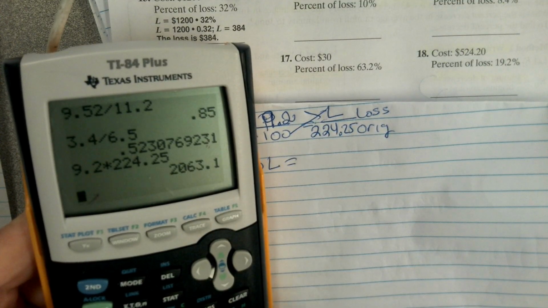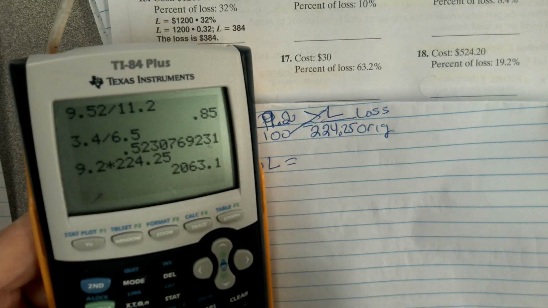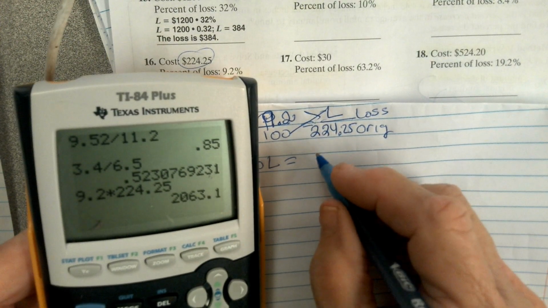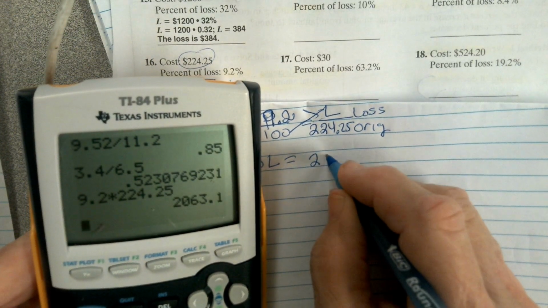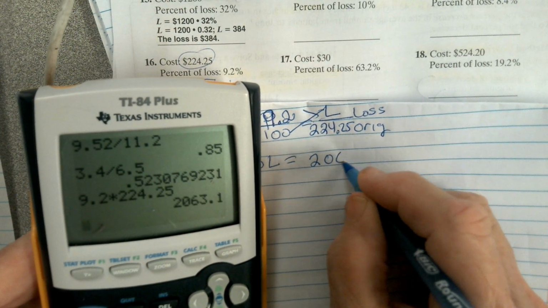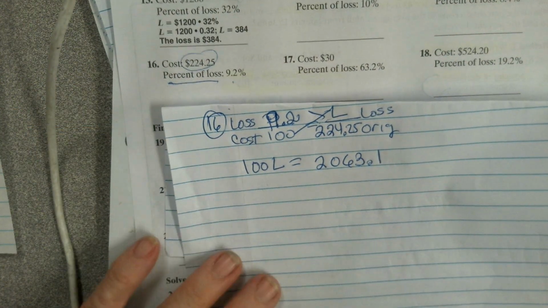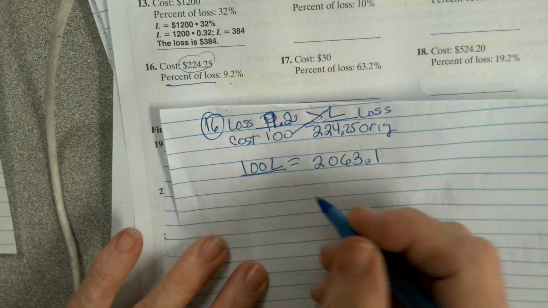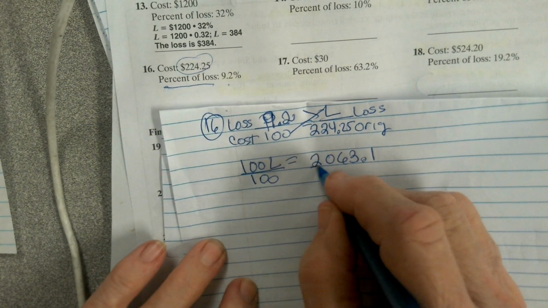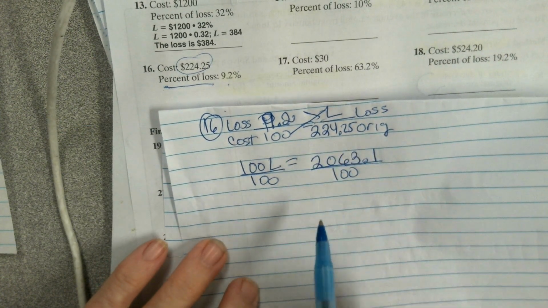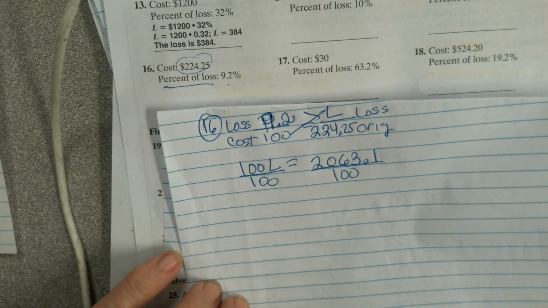So I have to put down the whole thing: 2063.1, but I still have to divide by 100. On this one I can't use that other method.